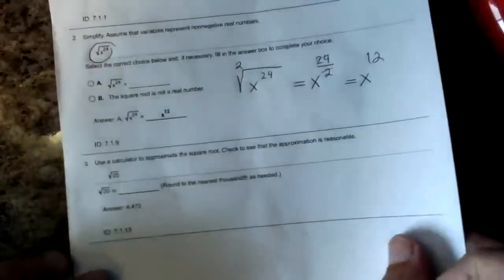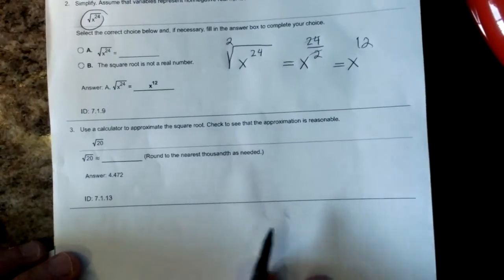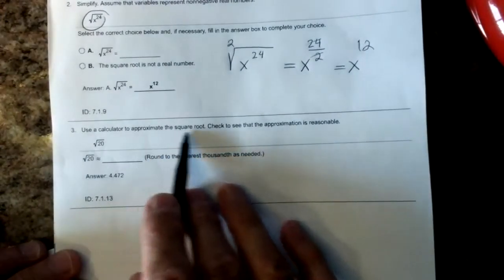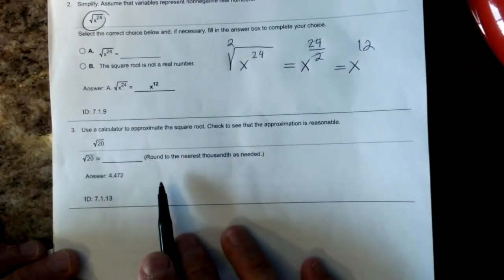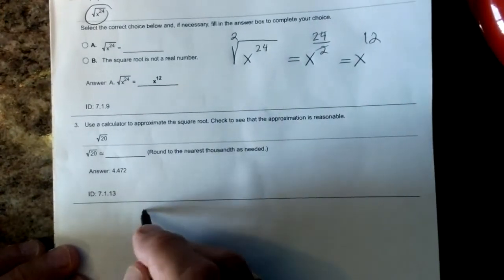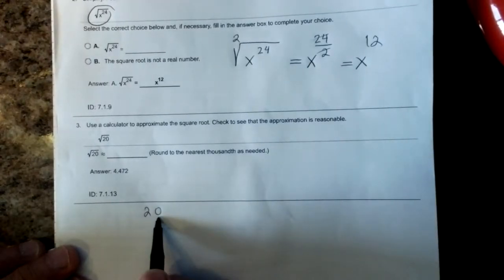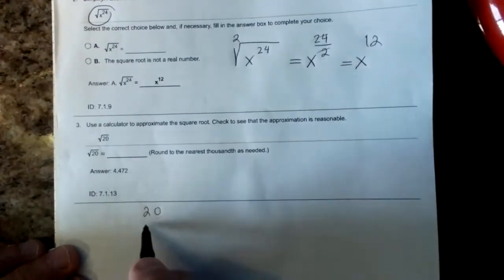So now here, radical 20. Now we assume that you said use a calculator, but if you don't want to use a calculator, how does that work with radical 20? 20, the last digit is 0. 0 is also considered even in this case. But regardless of that, you remember we always take a number and divide by 2 first.